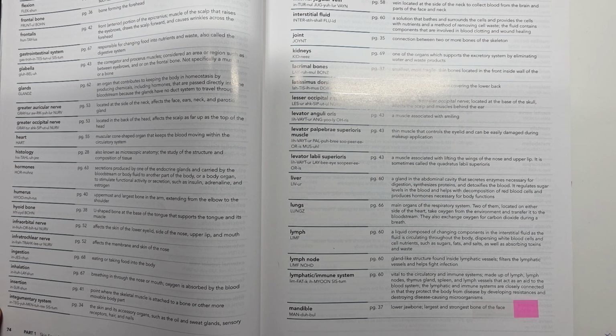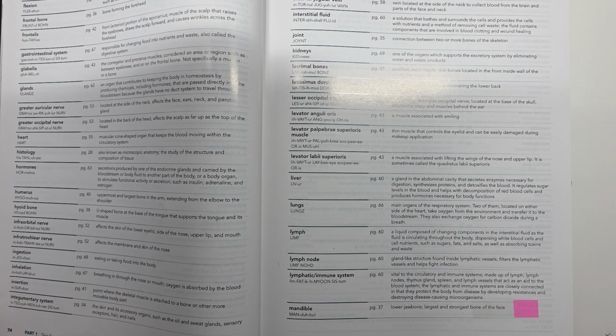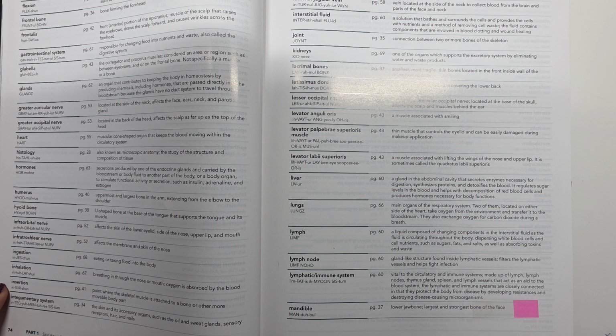Levator palpebrae superioris muscle, a thin muscle that controls the eyelid and can be easily damaged during makeup application. Levator labii superioris, a muscle associated with lifting the wings of the nose and upper lip. It is sometimes called the quadratus labii superioris.